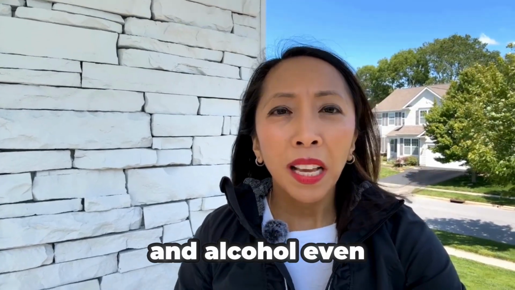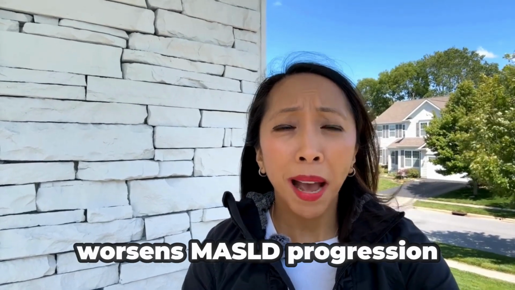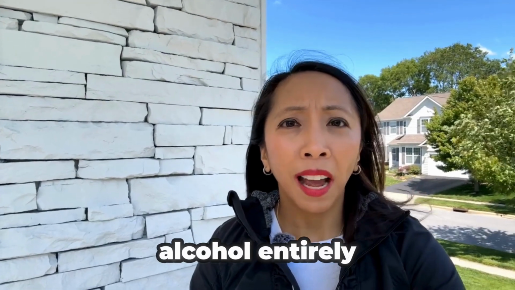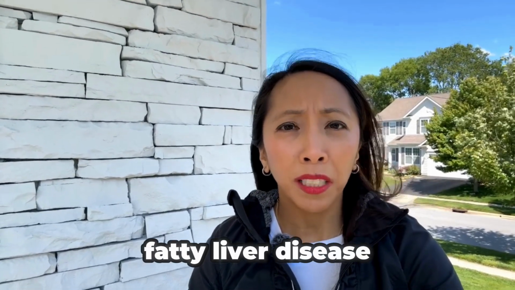And alcohol. Even moderate amounts worsens MASLD progression. I always recommend limiting or eliminating alcohol entirely in patients with any stage of fatty liver disease.